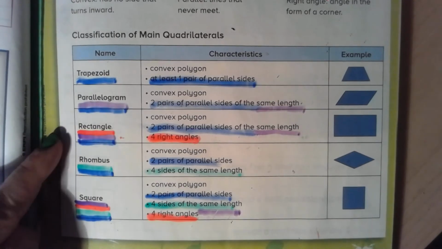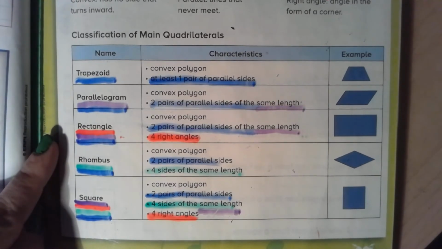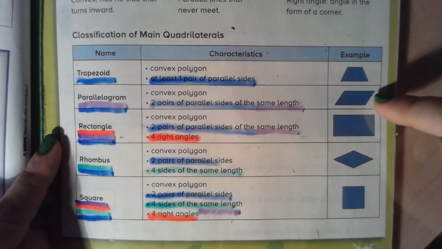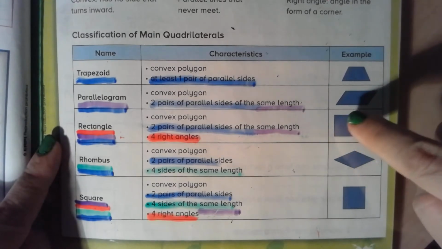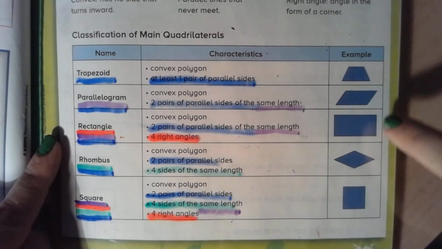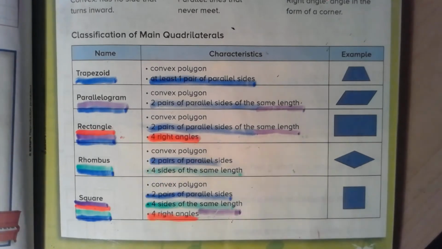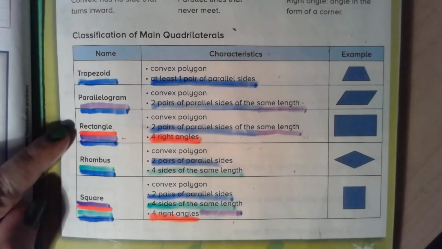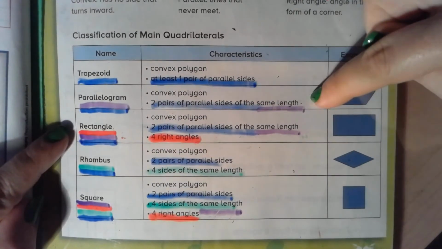But let's look at the rectangle. The rectangle, it's like a parallelogram except that it needs 4 right angles. So I added the red color, 4 right angles. So look at this. Can a rectangle be a parallelogram?